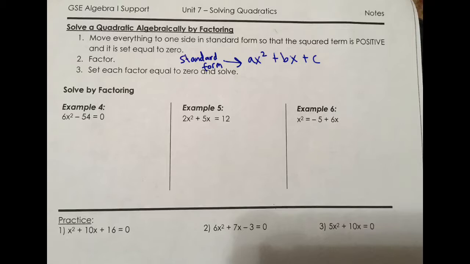And so we've got to ask ourselves, does 6 go into 54? And the answer to that question is yes. And so we know our GCF in this case is 6 because they don't have a variable in common. And so the only thing we can take in this case is a 6. And so we'll write our GCF here to the side, 6.